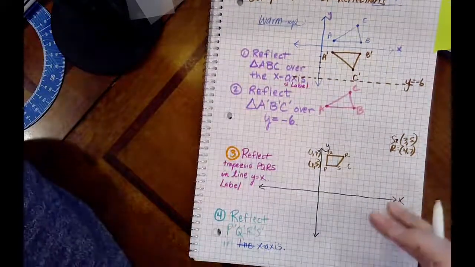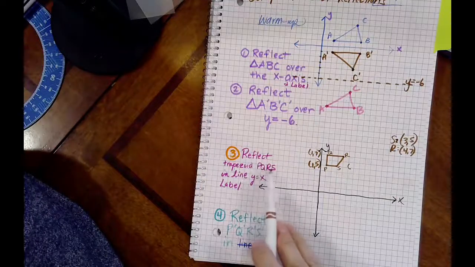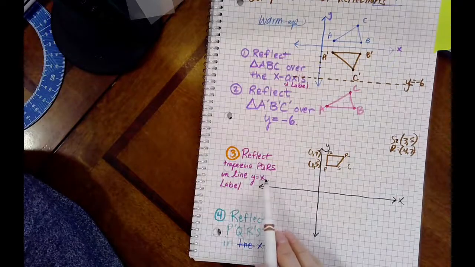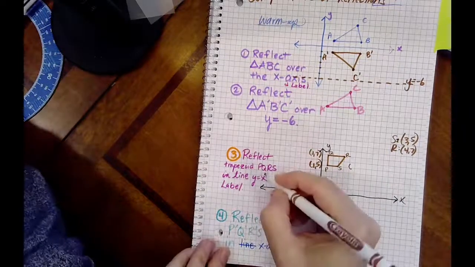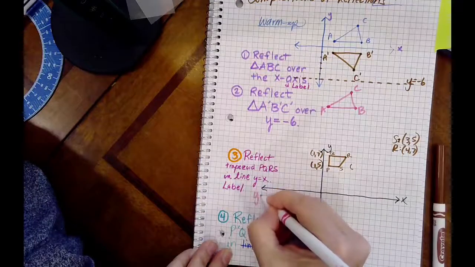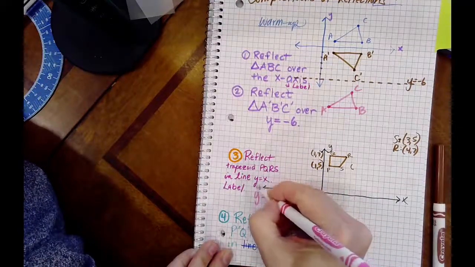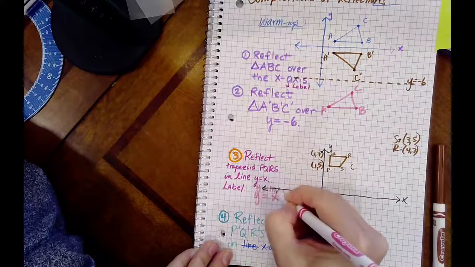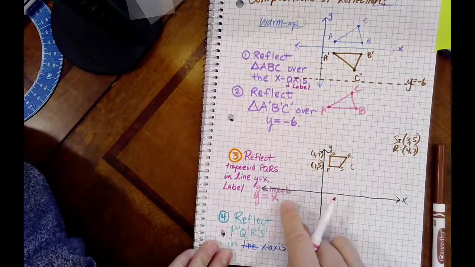Okay, once you get that down, they want us to reflect trapezoid PQRS in line y equals x, and then we're going to label it. So on that reminder, y equals x, okay, remember that for y equals mx plus b, this still fits that form.